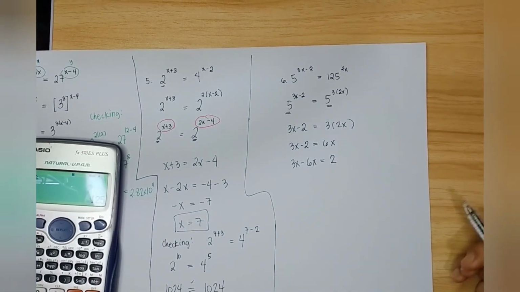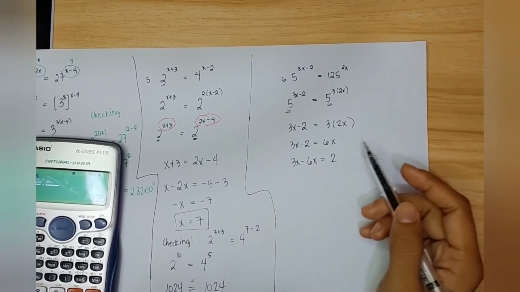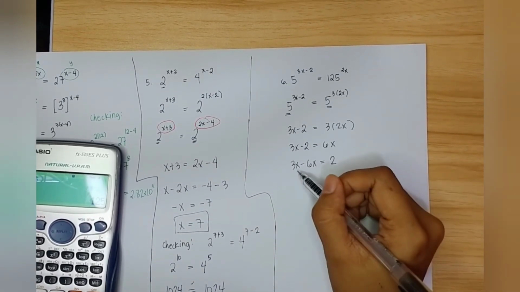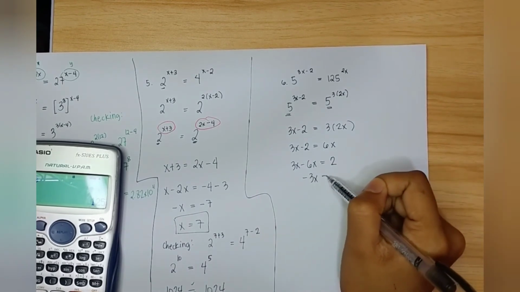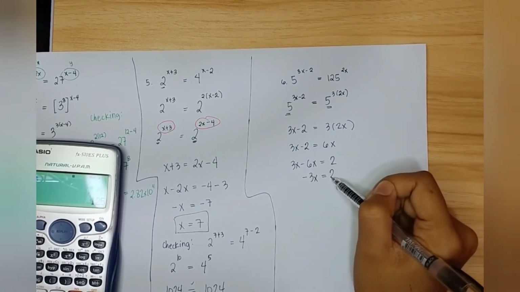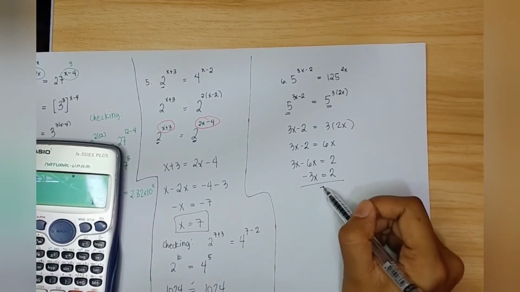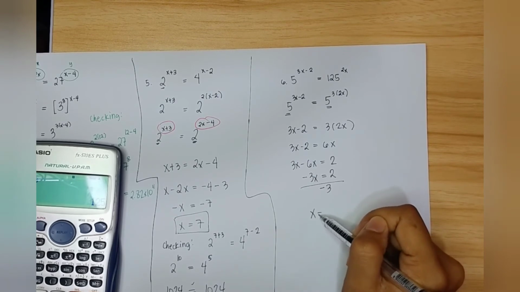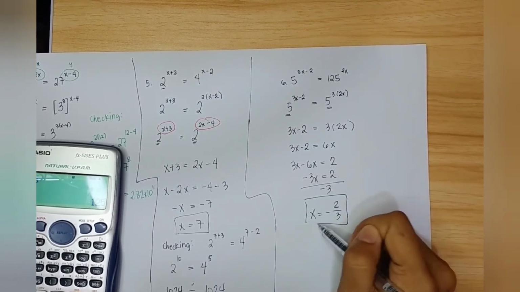Okay, so we have 3x minus 6x, that is negative 3x. This is equal to 2. Okay, then, divide both side by negative 3. So, we have x is negative 2 thirds. So, yan yung value natin.